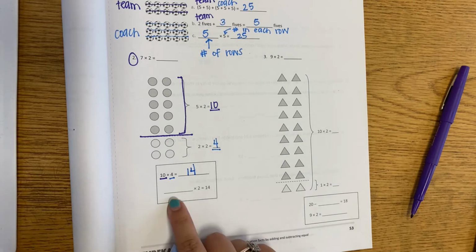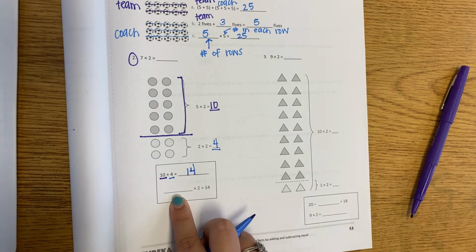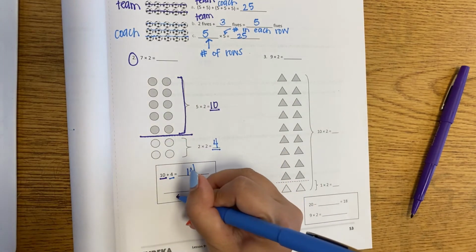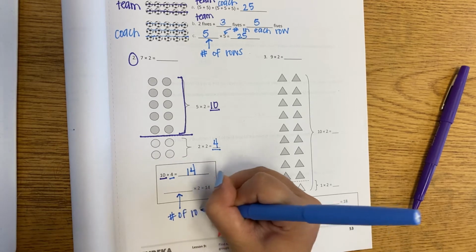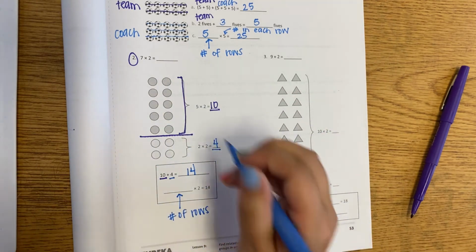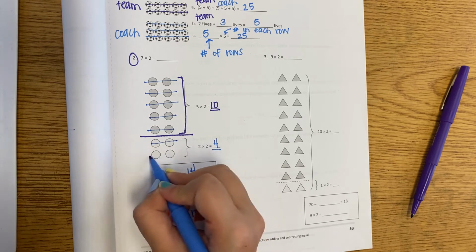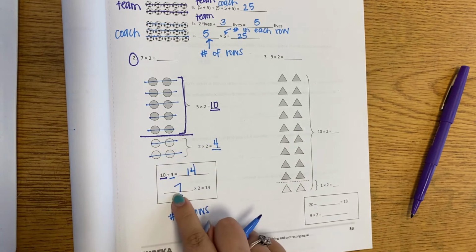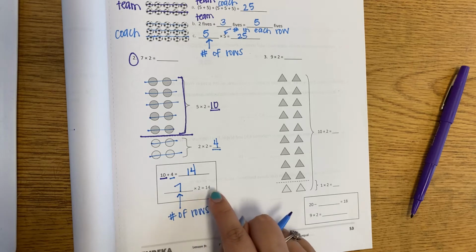Now, the last part down here is going to be a multiplication sentence. Remember that the first number here for our multiplication sentence is going to be our number of rows. So this number is number of rows. So how many rows do I have up here in my picture? 1, 2, 3, 4, 5, 6, 7. I have 7 rows that have 2 circles in each row, which equals 14 circles all together.